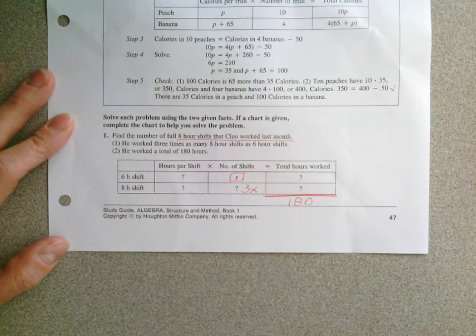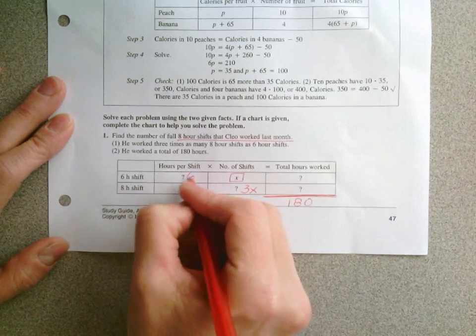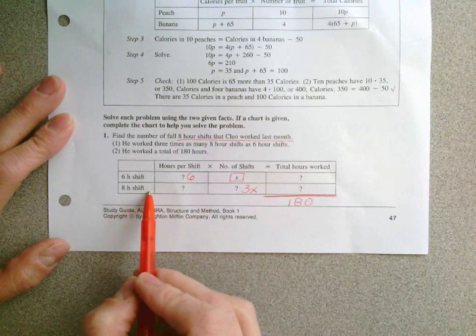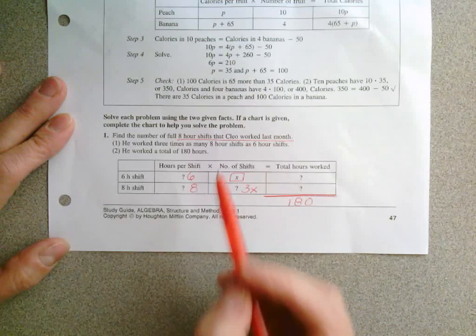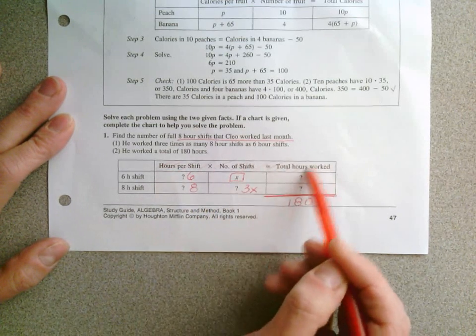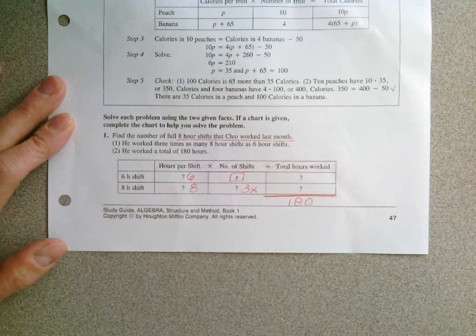Now, these last 2 pieces. How many hours are there in a 6-hour shift? How many hours are in an 8-hour shift? And they've already set this up for you. Hours per shift multiplied by the number of such shifts will give you the total hours worked.